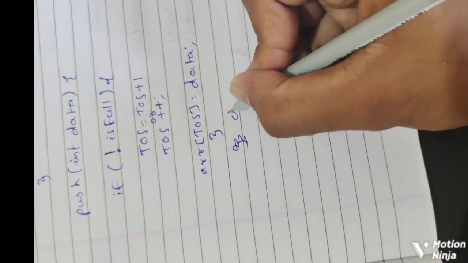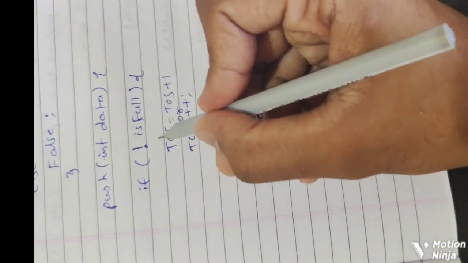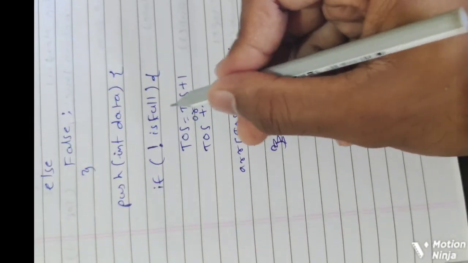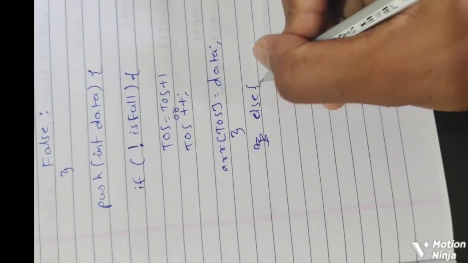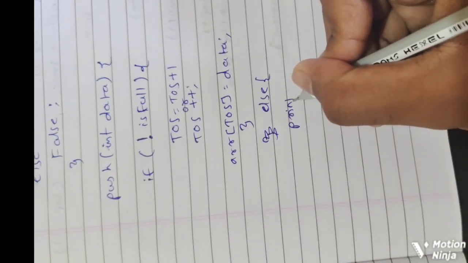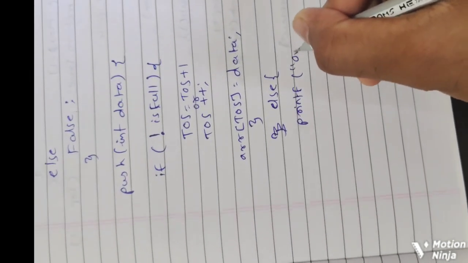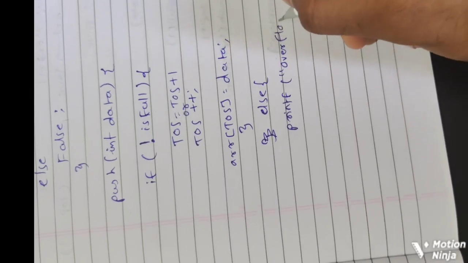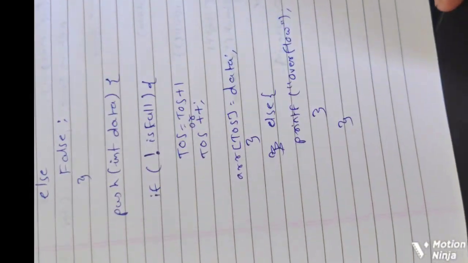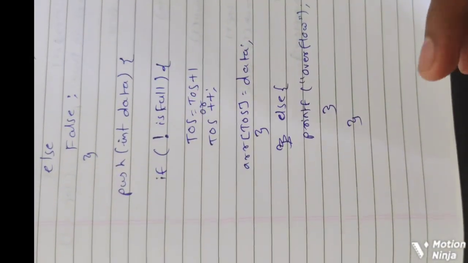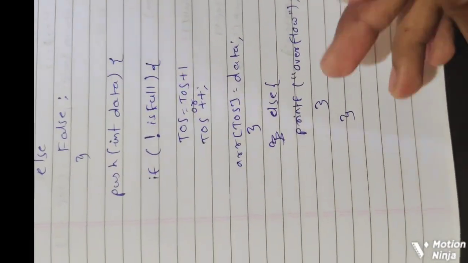We also have to give our else. This is the condition when the stack is not full, but if the stack is full it will go to else, and we have to printf stack overflow. Now this completes our basic function of push in the stack. So I hope you guys understood that.